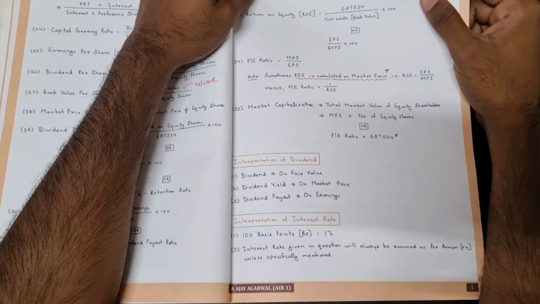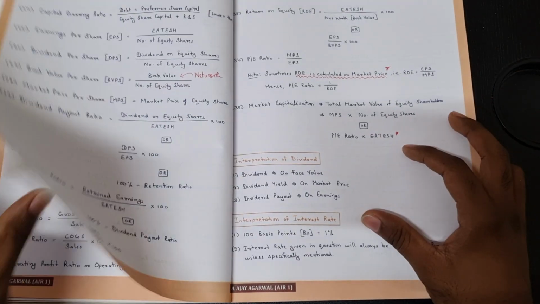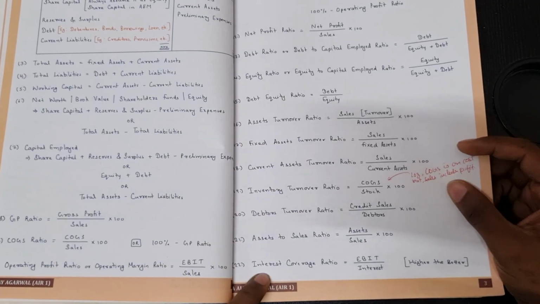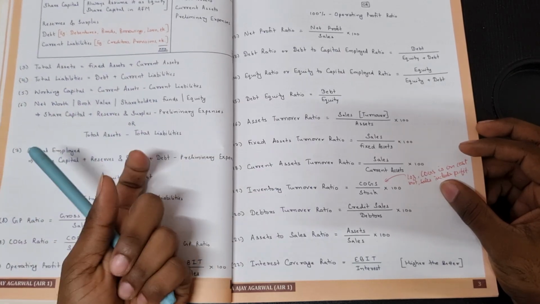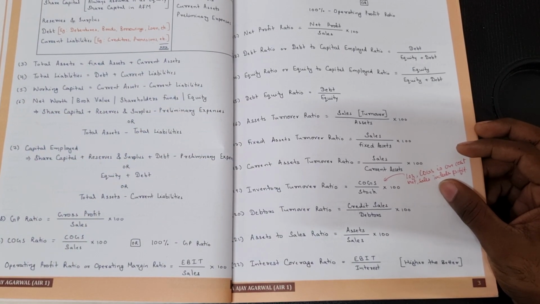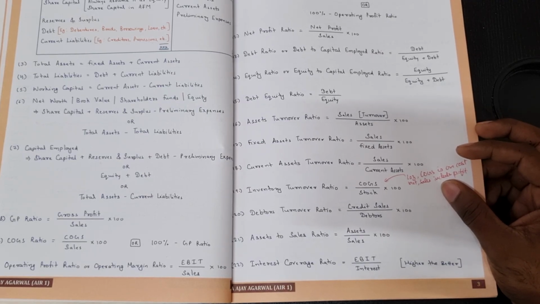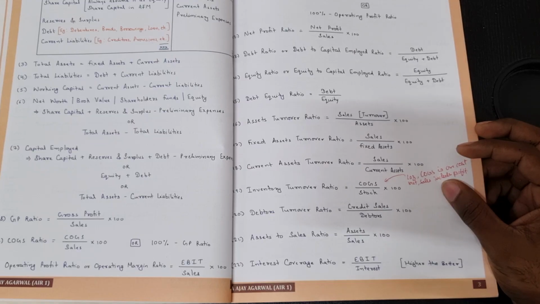It is net worth. Net worth is your share capital plus reserves and surplus. Share capital here only denotes equity shareholders. Anyways, 95% of companies just have equity shares and not preference shares.